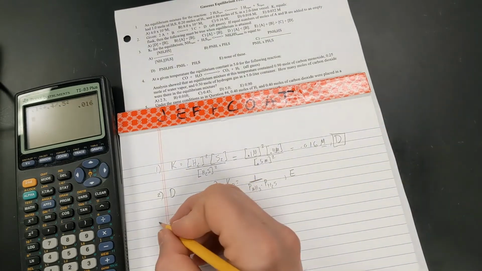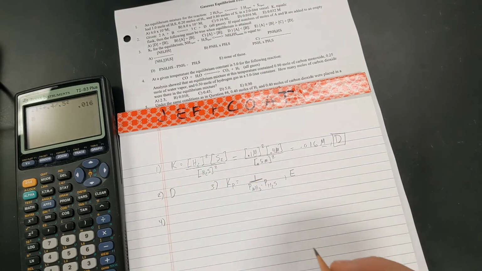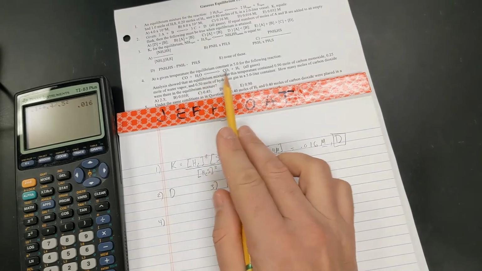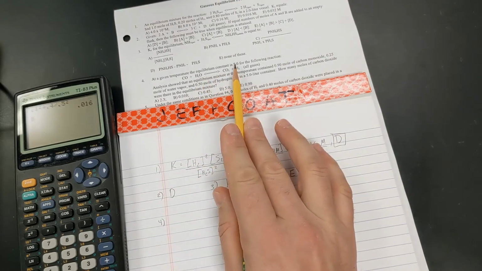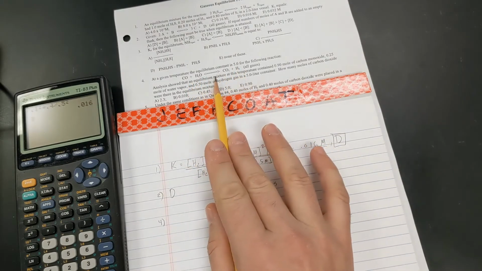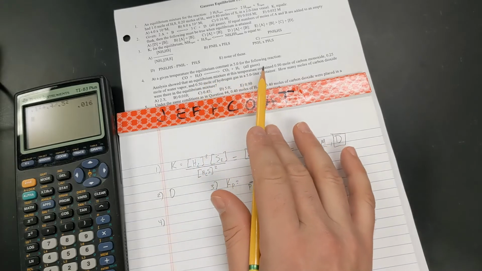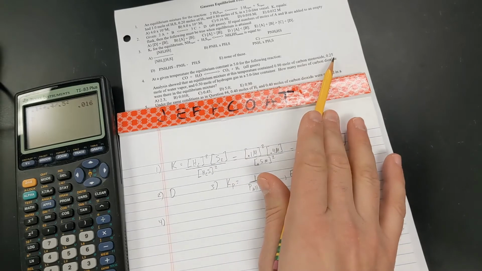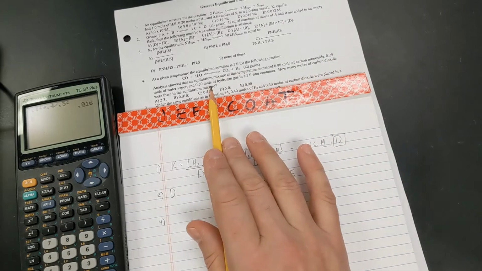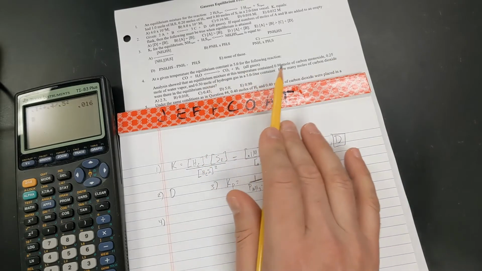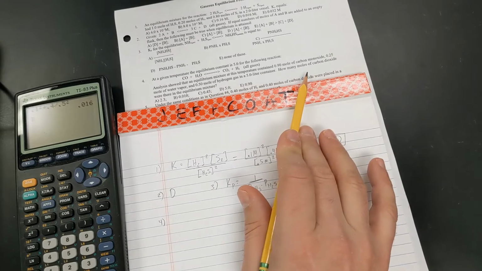For number 4, it's giving us an equilibrium constant and an equilibrium reaction. An equilibrium mixture contained 0.9 moles of carbon monoxide, 0.25 moles of water vapor, and 0.5 moles of hydrogen gas in a 5-liter container. How many moles of carbon dioxide were there?